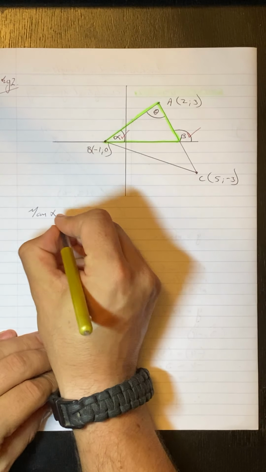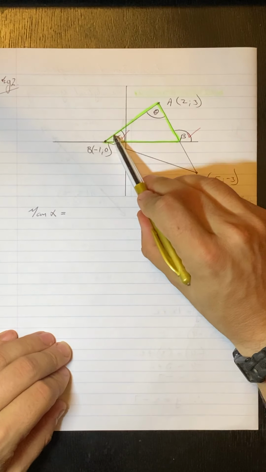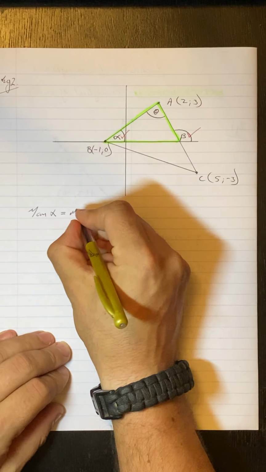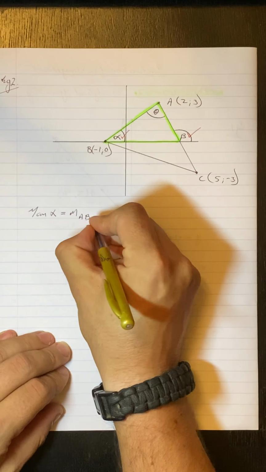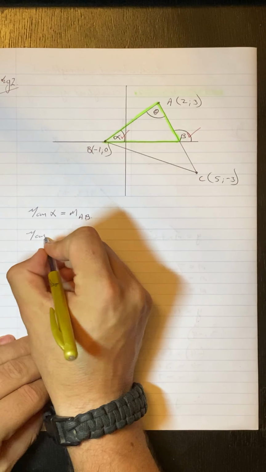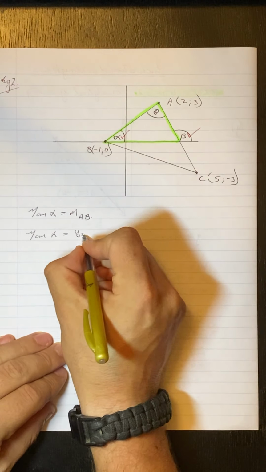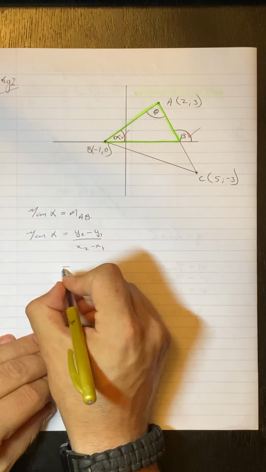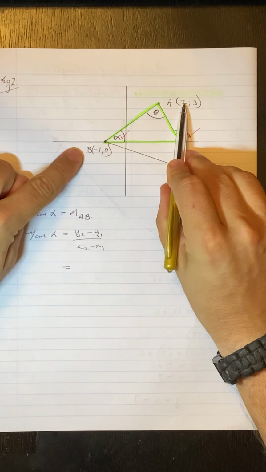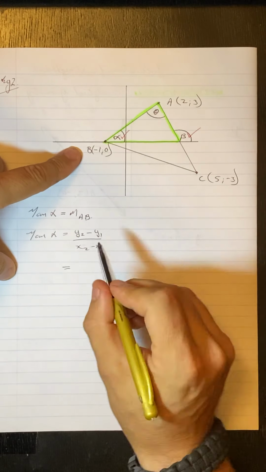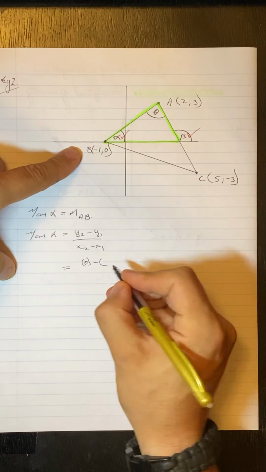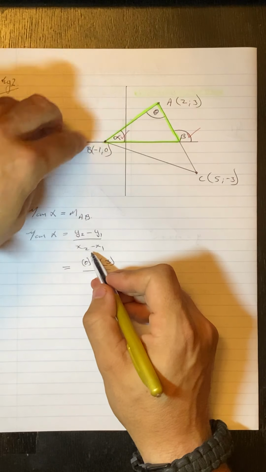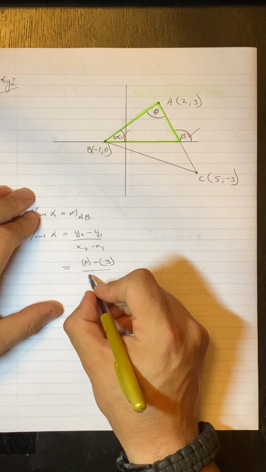tan of alpha will be equal to the gradient of this line over here, which is AB. So tan alpha will be equal to y2 minus y1 over x2 minus x1. This can be our first point, that can be our second point. So y2 is 0 minus our y1, which is 3, over our x2 is going to be 2.